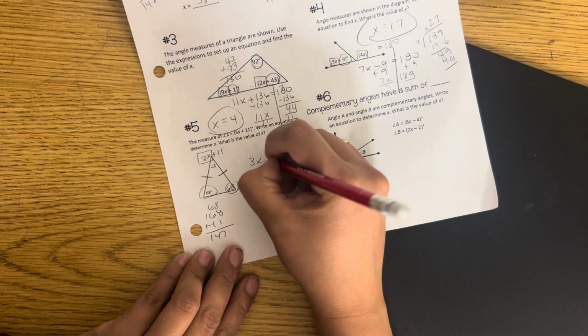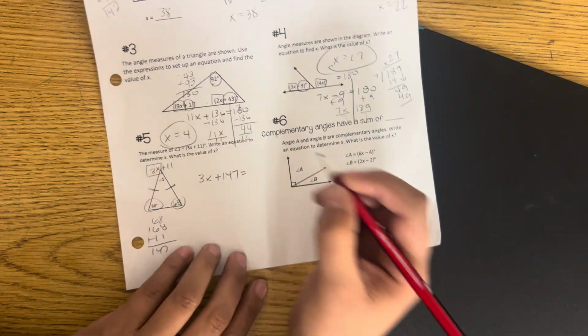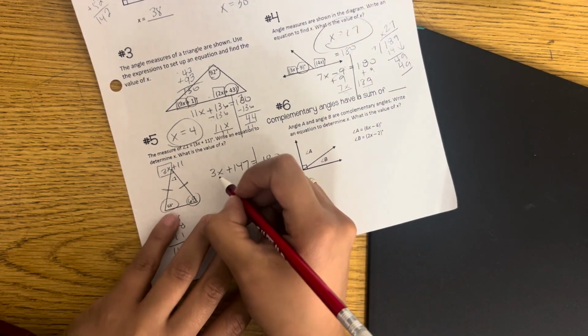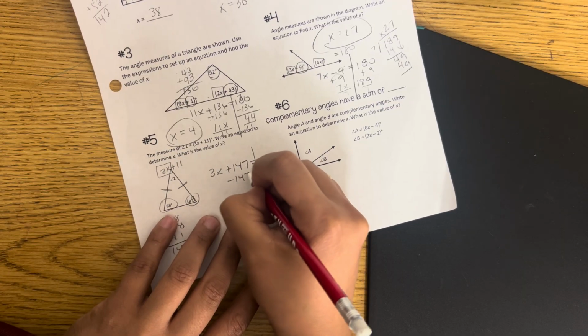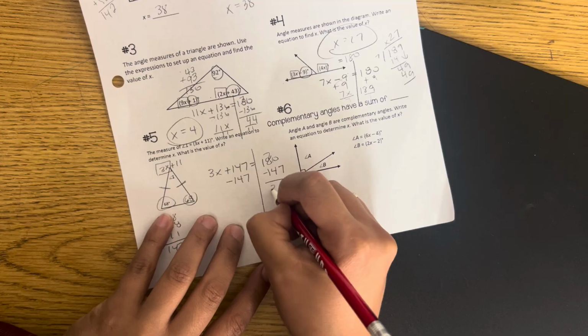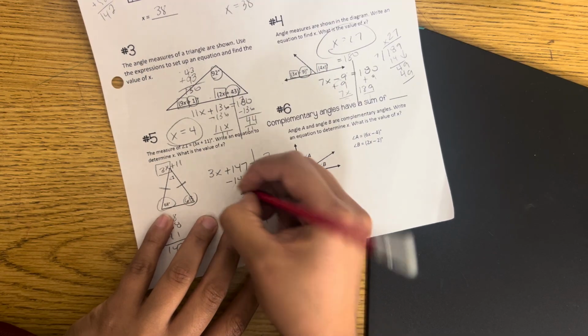So that's positive 147. And remember, 3 angles of a triangle equal 180. So then we just solve. Multiplication, addition. The opposite of addition is to subtract. So 180 minus 147. Going to have to borrow. It would be 33. Bring down the 3x.